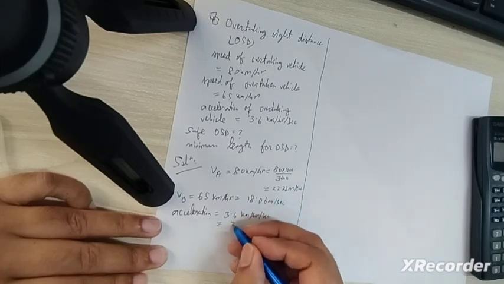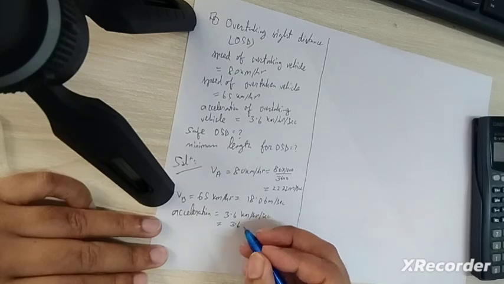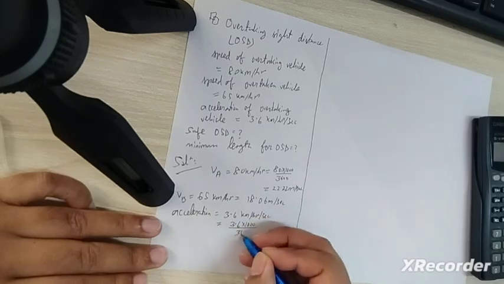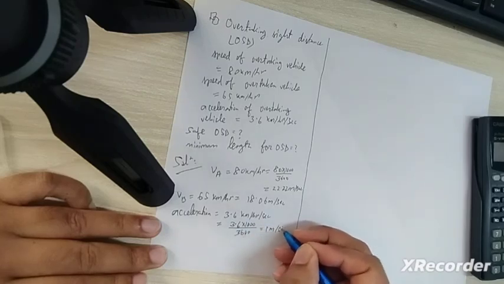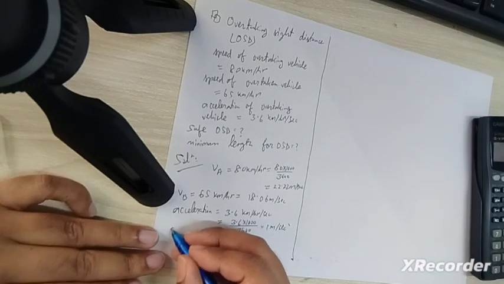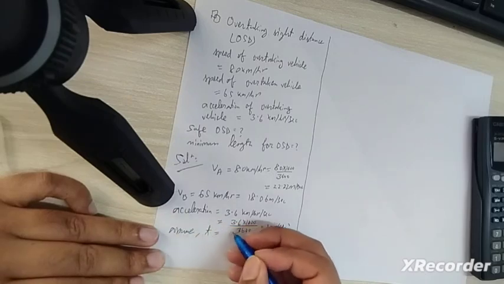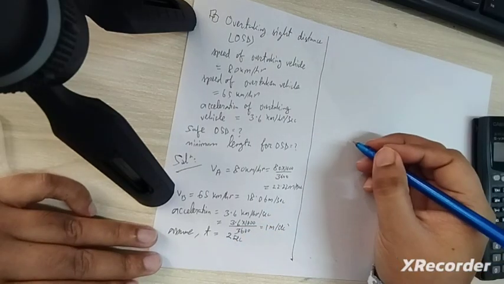If we convert it into meter per second square, multiplying with 1000 divided by 3600 gives 1 meter per second square. And assume our T, the perception reaction time, is 2 seconds.